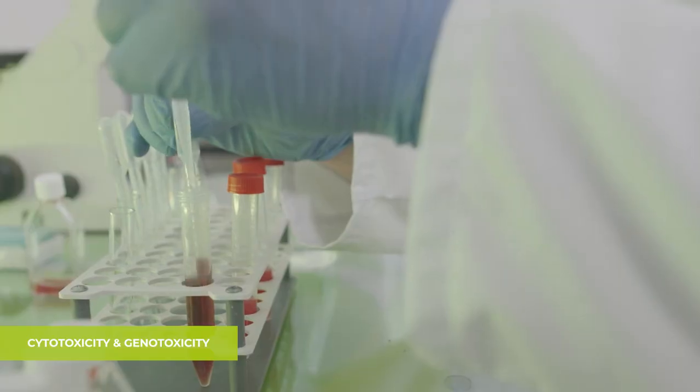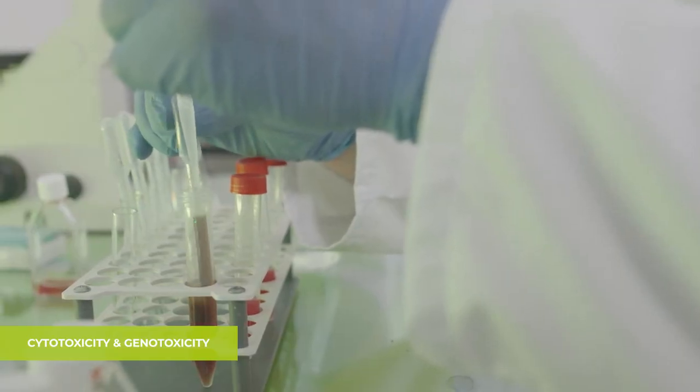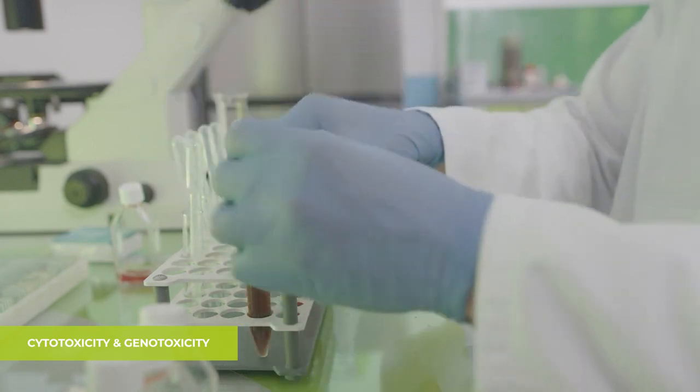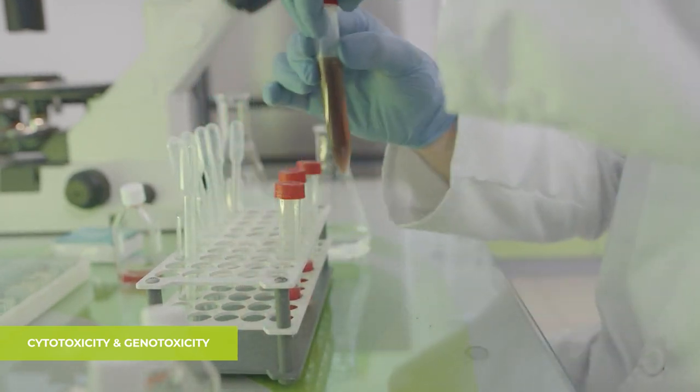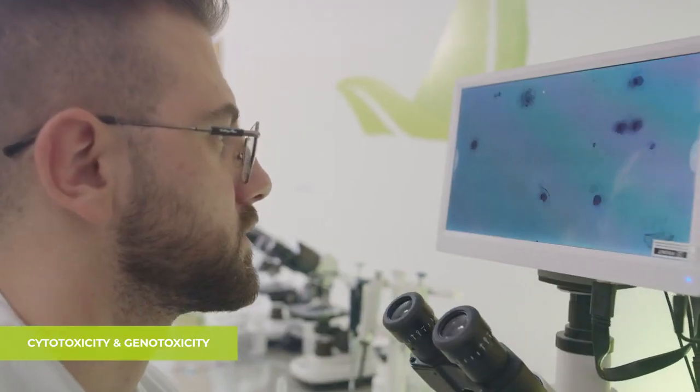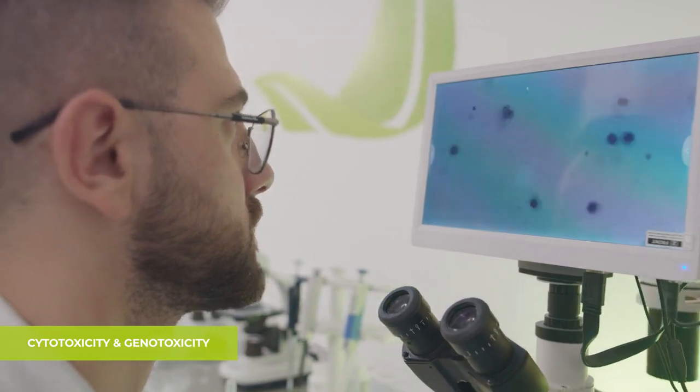We perform these tests by seeding blood into cell culture media. We incubate our media with the human blood cells for 72 hours. After incubation, we add a hypotonic solution and a fixative to help disperse the chromosomes so we can see them better while analyzing them. By observing any changes in cell number or in the structures of chromosomes, we can know the exact cytotoxicity and genotoxicity of a certain substance.